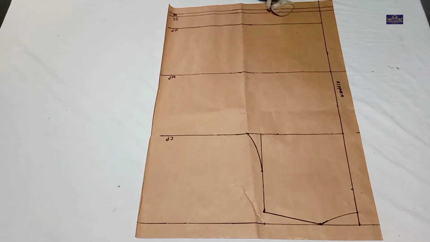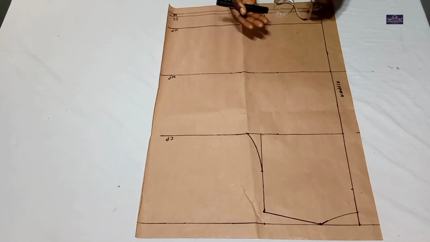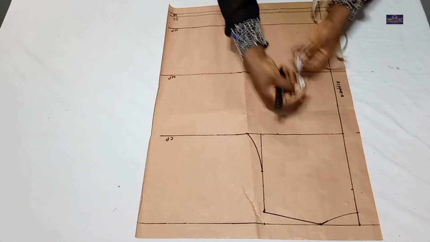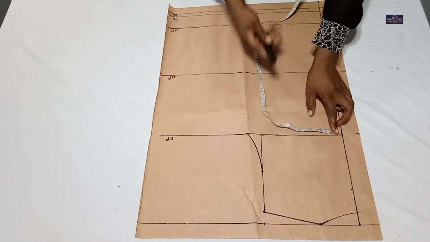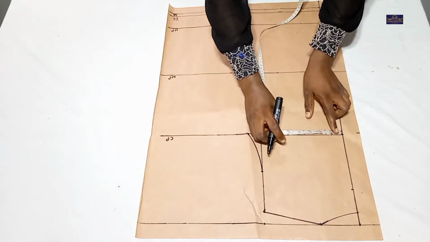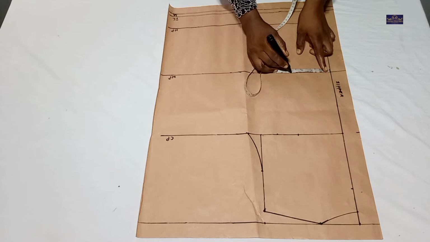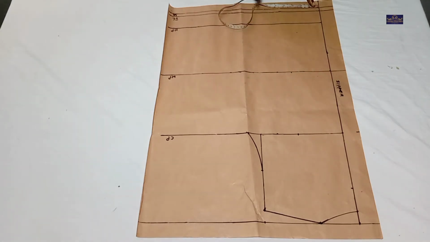Now the next thing I'm going to do is to impute my darts. For me to do that, I'll need my bust span measurement. The bust span measurement I'm working with is 7 inches. 7 divided by 2 gives you 3.5 inches, plus half inch seam allowance, that gives you 4 inches. So I'm going to mark 4 inches here. Now I'm taking my measurement from this line. And I'll connect it.